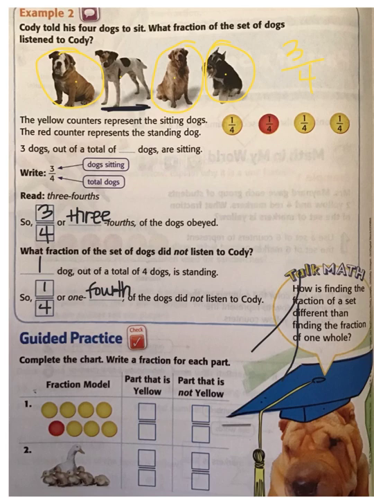Okay, let's look at number 1, and it's asking us to complete the chart. Write a fraction for each part. So here's our model for what we're going to write the fraction for. The first part they want is the part that is yellow. So we are going to count how many are yellow. 1, 2, 3, 4, 5, 6, 7.